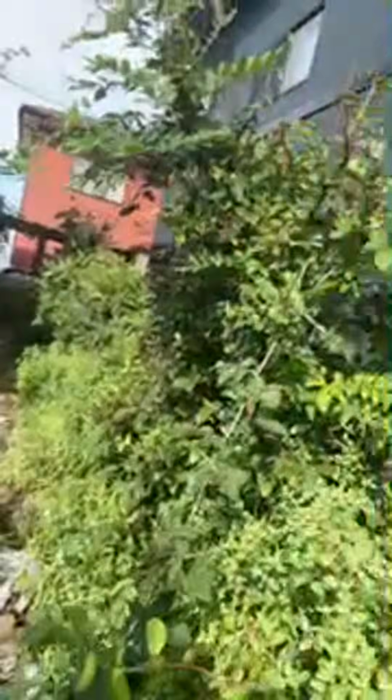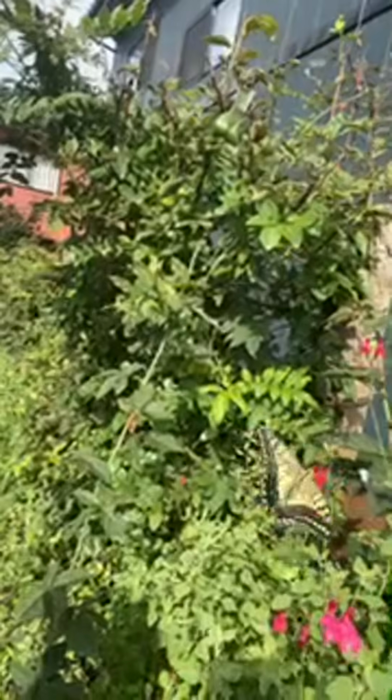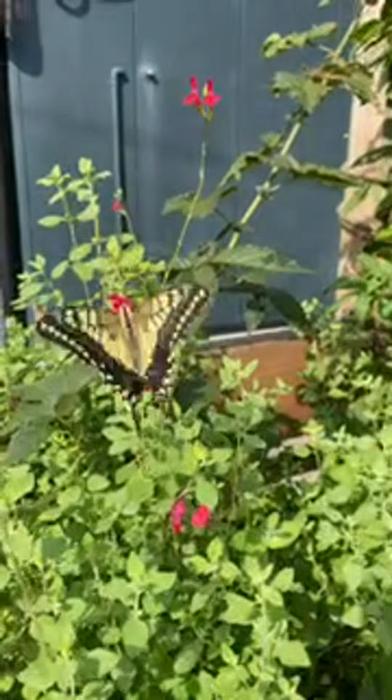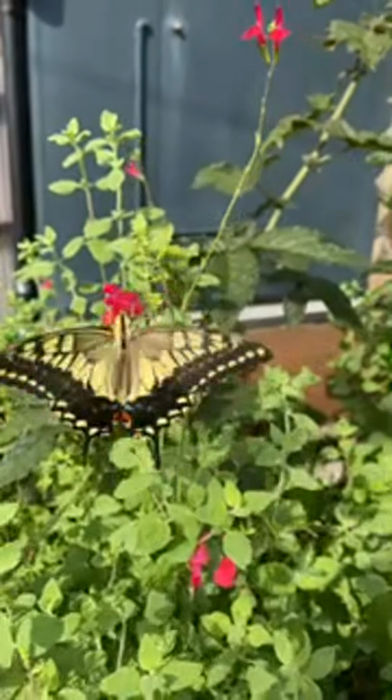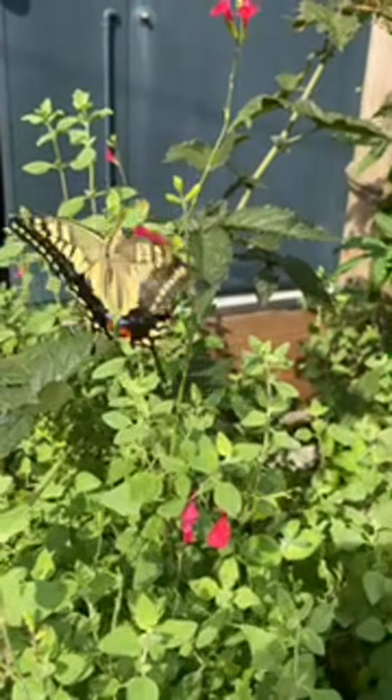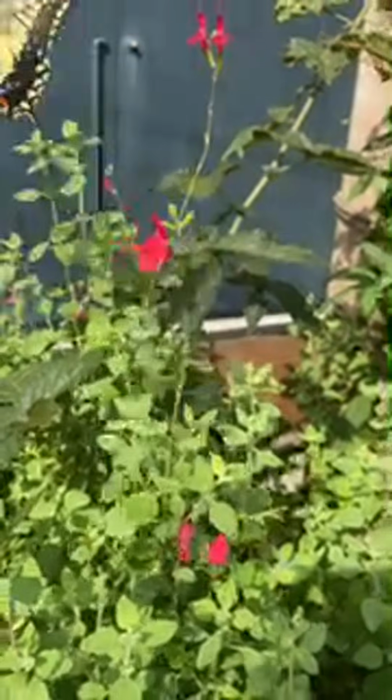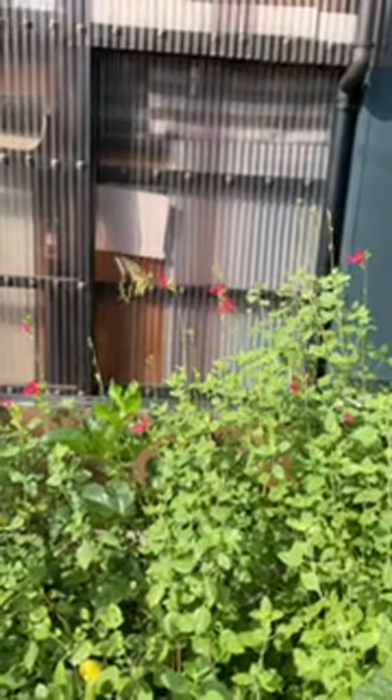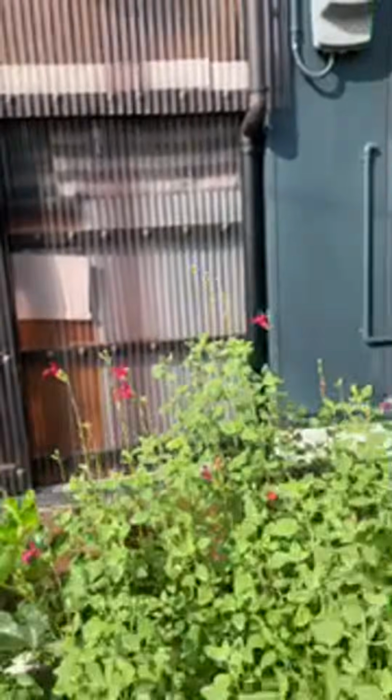Look at that beautiful butterfly. Take a moment. Look at that butterfly. Pollinating my sage.